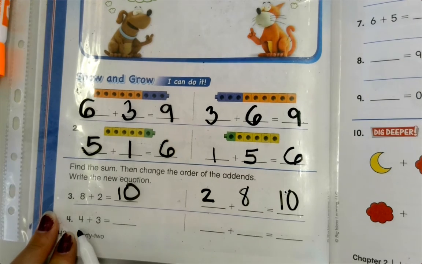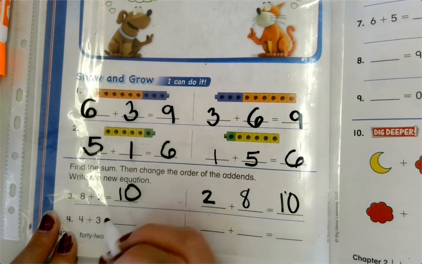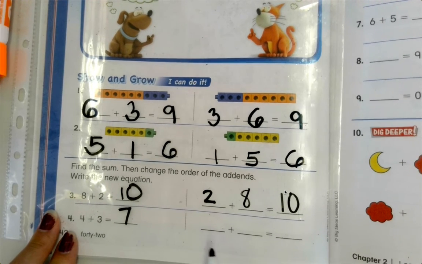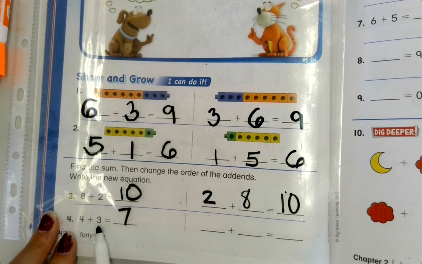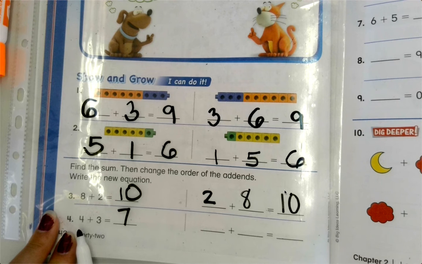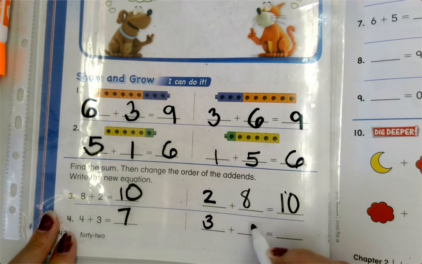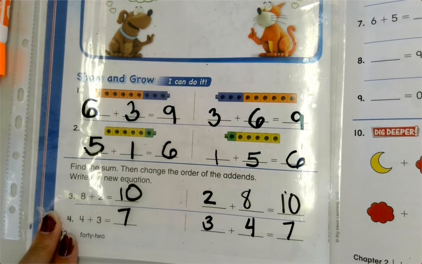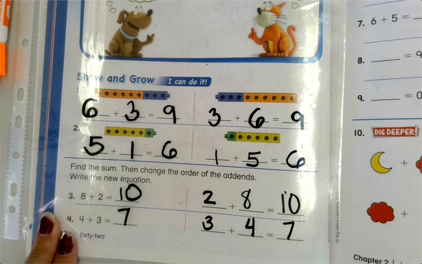Okay, let's try this one. 4 plus 3. 7. Now, what's going to go there? Here's an addend, here's an addend. Are you going to write 4 plus 3? No, because look, 4 plus 3 is over there. So you're going to write 3 plus 4, and that equals 7. Okay, pause the video and do 5 through 9 by yourself, and then check it.